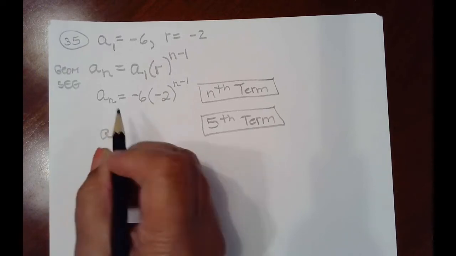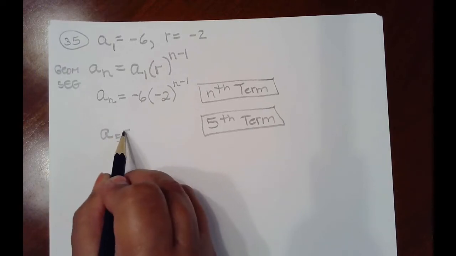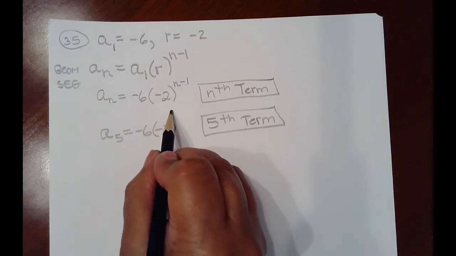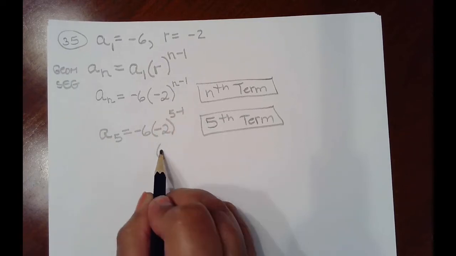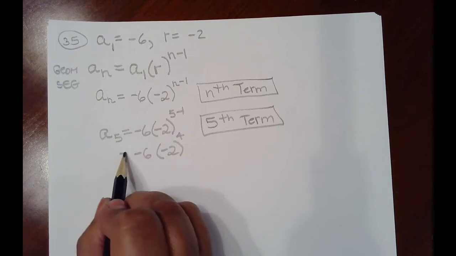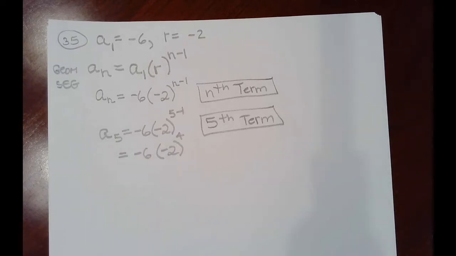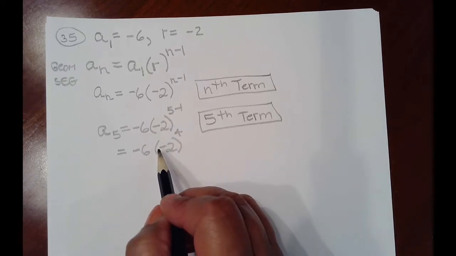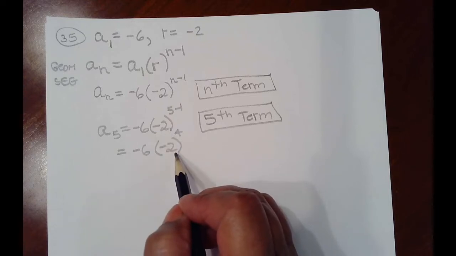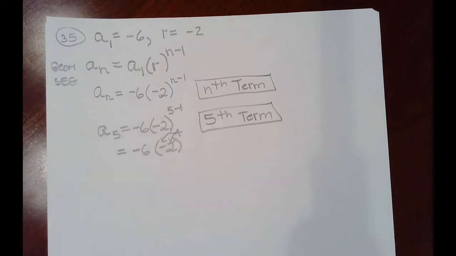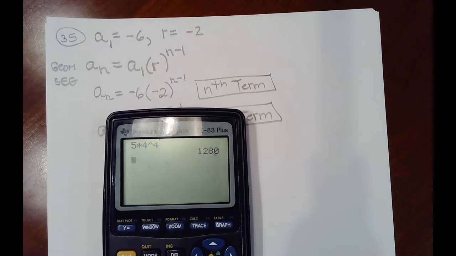So if using my nth term formula, I'm going to let that little subscript be 5, noting that I am looking for the fifth term. And then n appears here again, so use 5 again. So now this is -2 raised to a power of 4 with -6 as the coefficient. And you can put it in your calculator, but you're going to have to keep this in parentheses this time because it has a negative. So when you put the whole thing in parentheses, you're telling your calculator, raise this negative as well as the 2 to a power of 4. Because if you don't put it in, it's going to come out with the wrong sign.